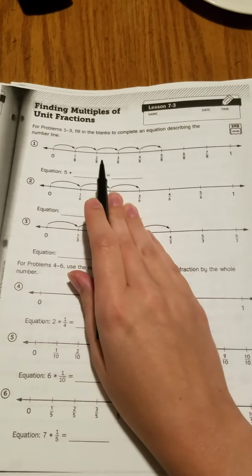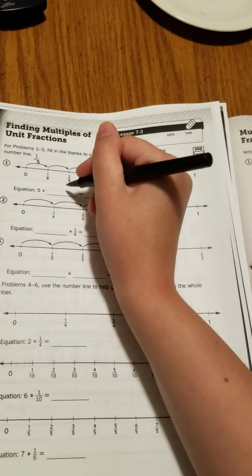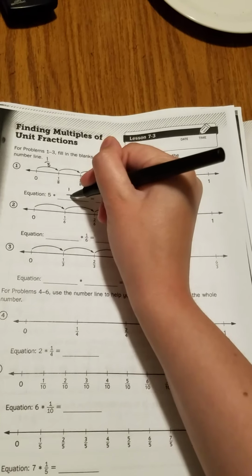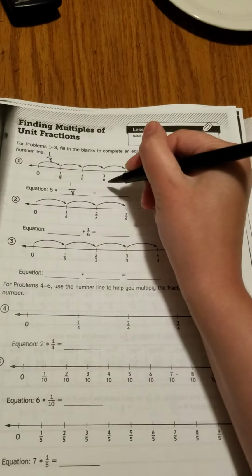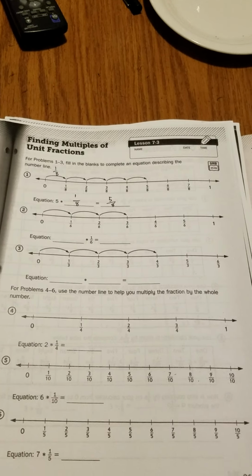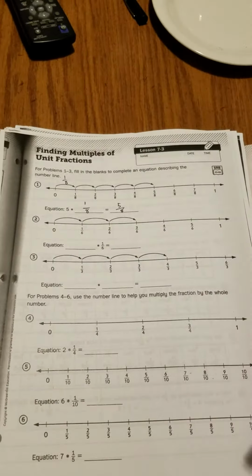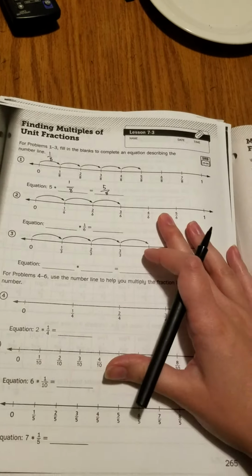If you're going by eighths here, that means each time you went by 1/8. So that means my unit fraction is just 1/8. They even give you your answer in your picture, which is 5/8. Okay? So you're just doing that for 2 through 6 for Math Masters.